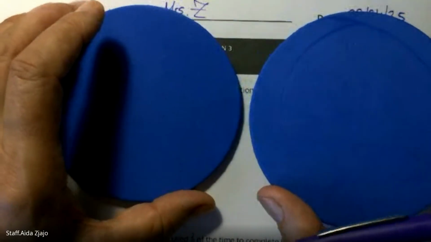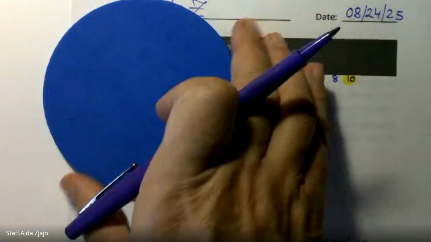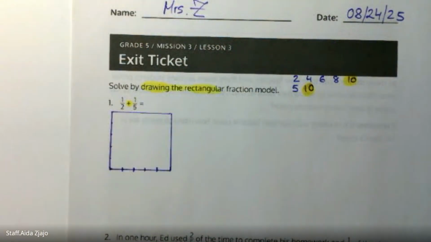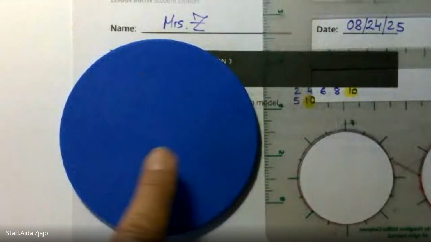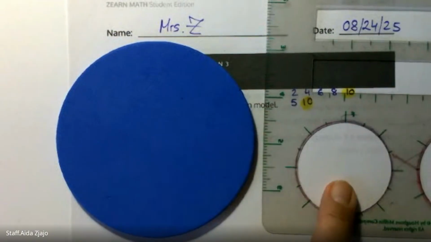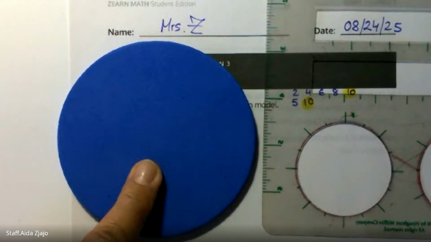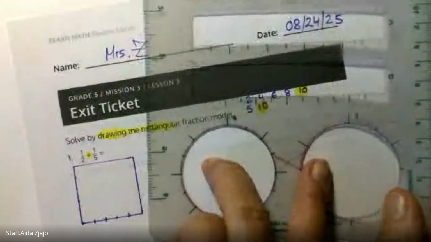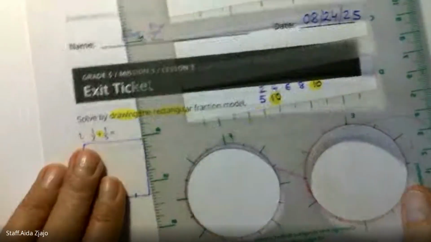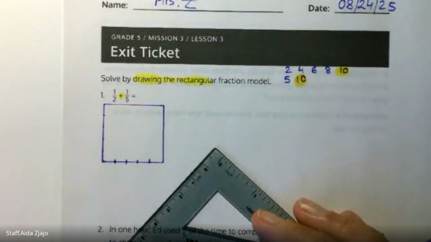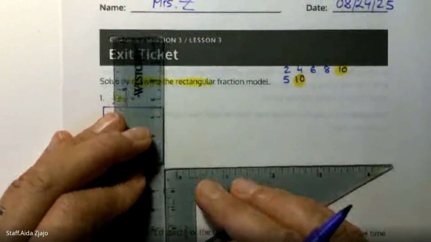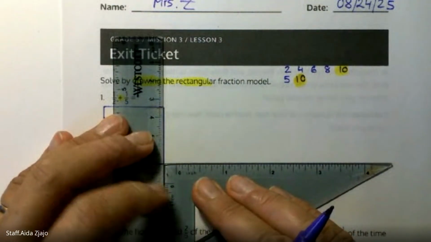If I do smaller circles, then it won't be true. It would not be correct. I cannot compare this circle and this one because this one is much smaller. I can compare these two. These are equivalent holes.